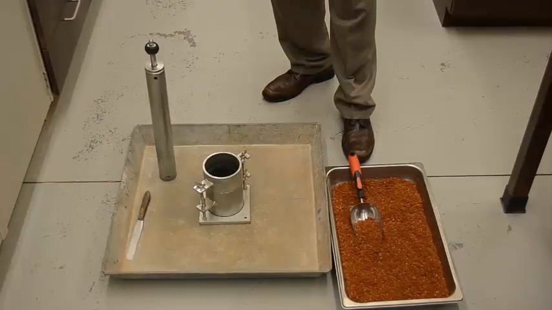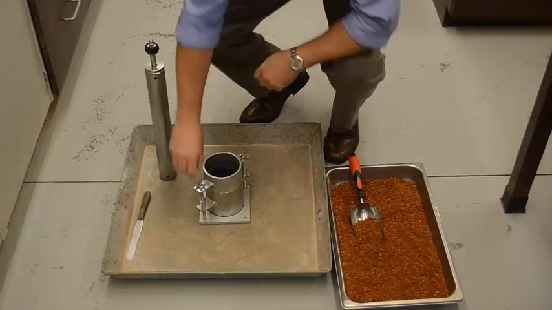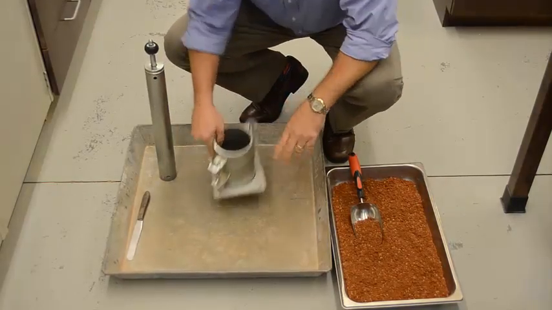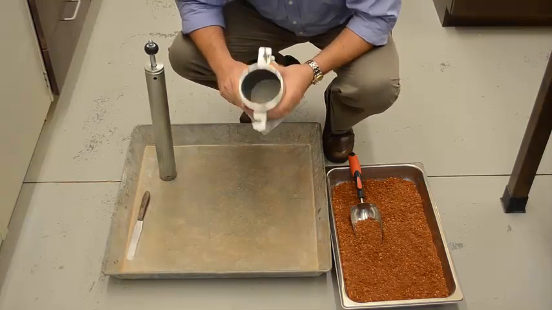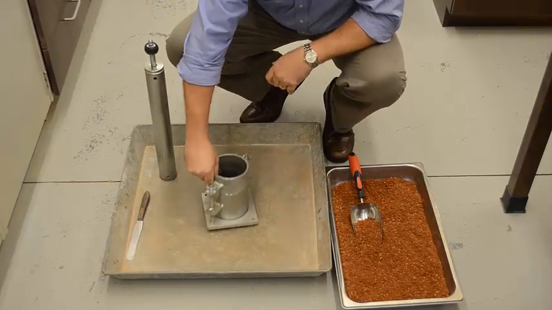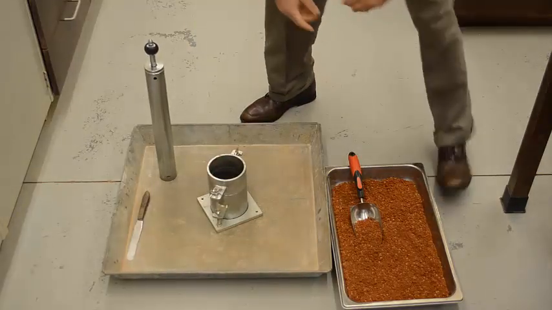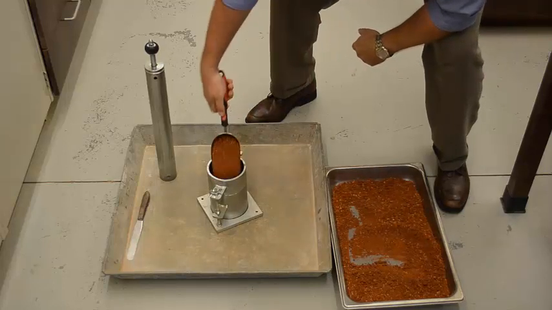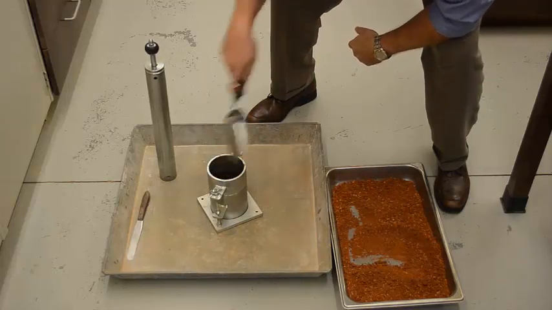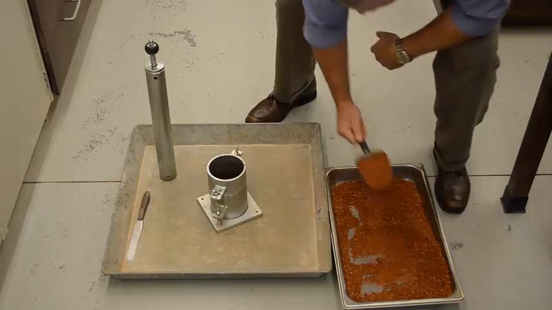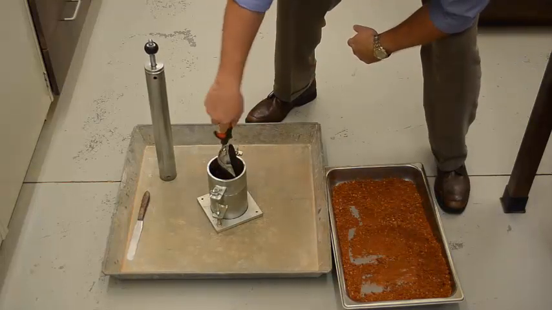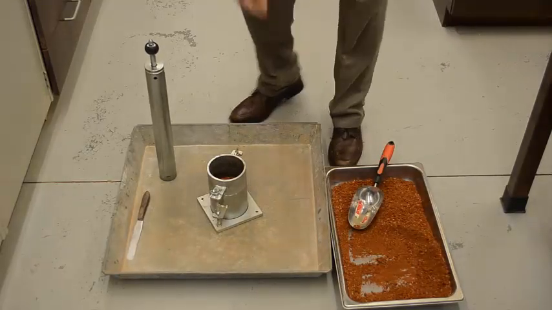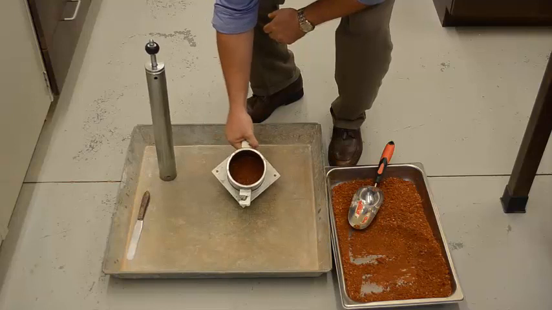All right, so once you have that thoroughly mixed, you can see that we have a pan. We have a mold with the extension collar installed. We have a knife and or some sort of scarifier, and we have the standard Proctor hammer there, and we have a scoop of material. So remember, you want to go at least to close to about 40% of the height for your first lift. That's about 1.5 to 2 scoops. And you can see that it is very loose.